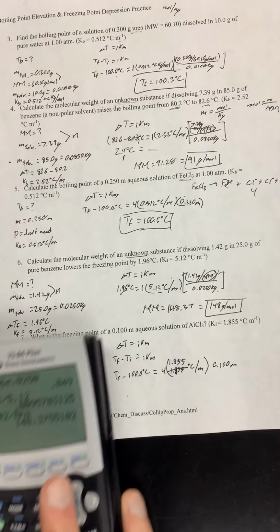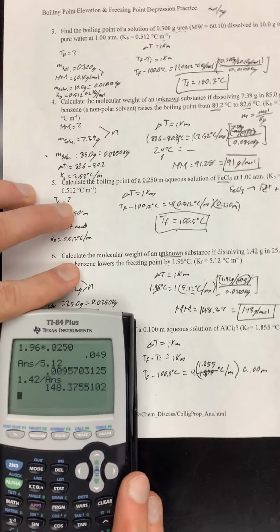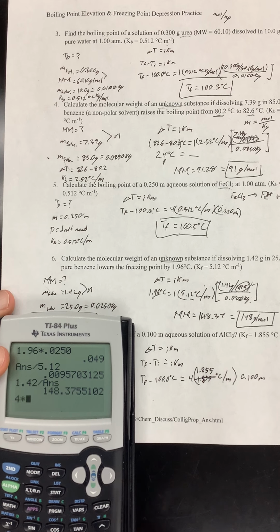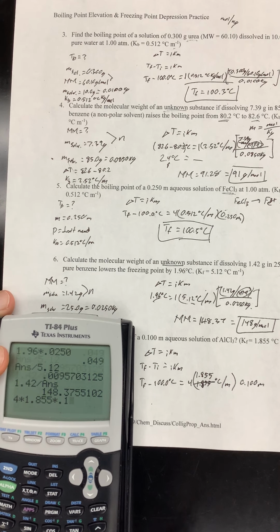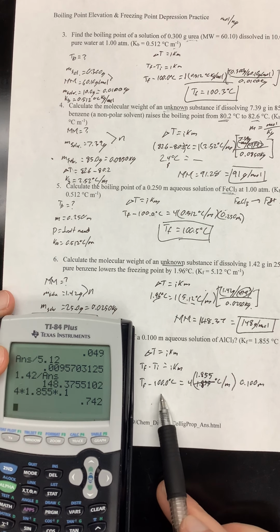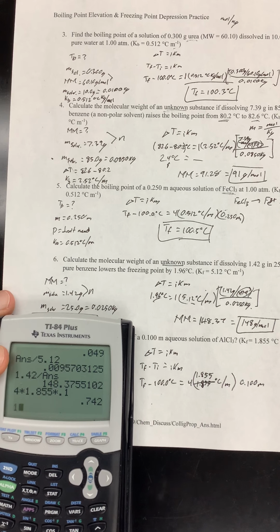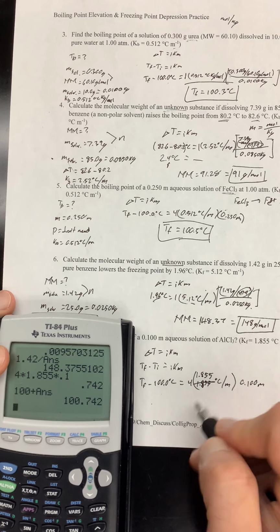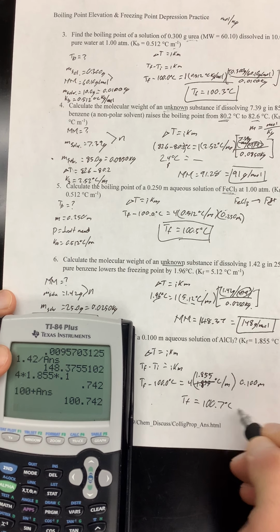To do that, it's just going to be the right side, so 4 times 1.855 times 0.1, and then I'm adding 100.0, so I'm going to be rounding to my tenths. So 100 plus my answer, I have a final temperature of 100.7 degrees Celsius.